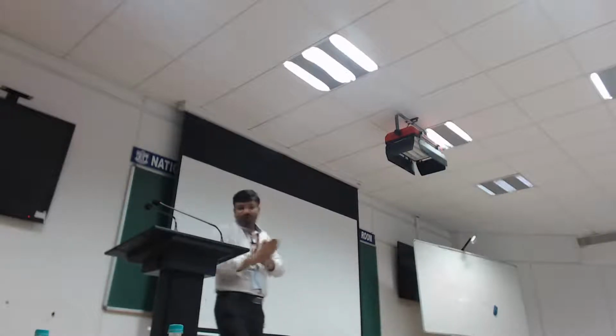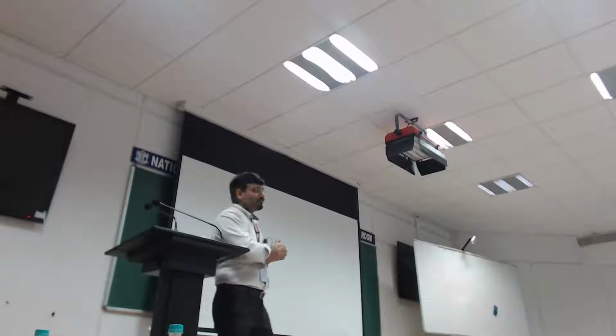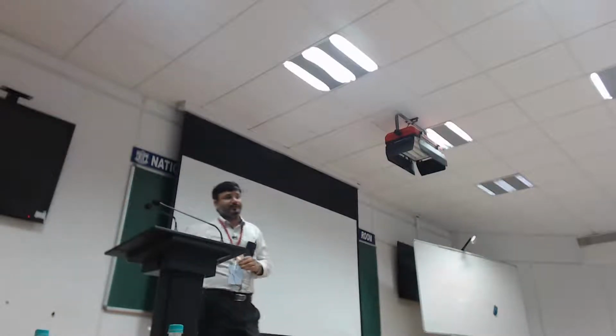So if the wavelet can actually do it, what kind of properties should the wavelet have? Because you cannot just make any random shape and say, oh, this is my wavelet. So what do you expect from wavelets?